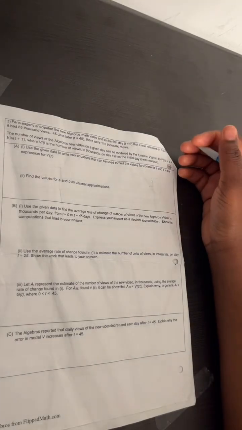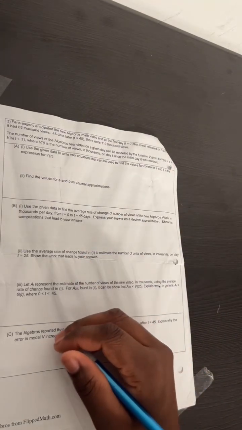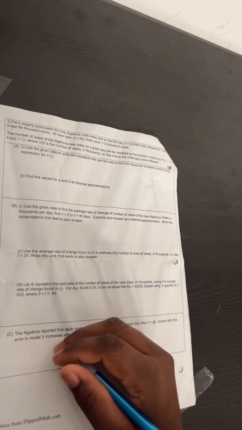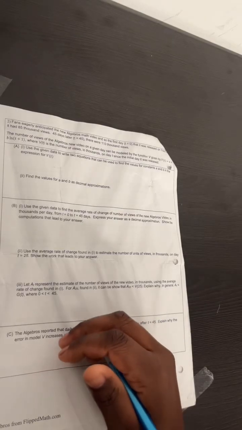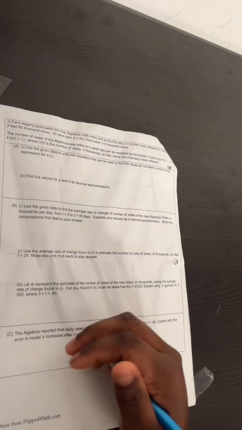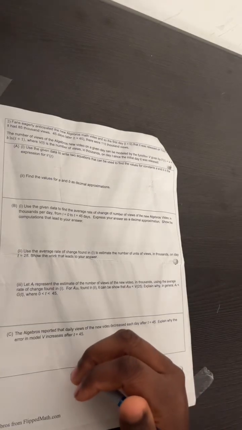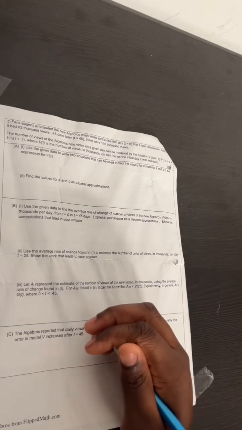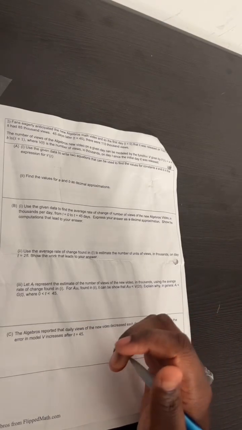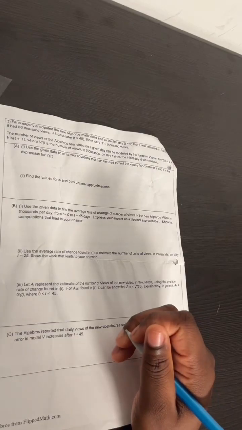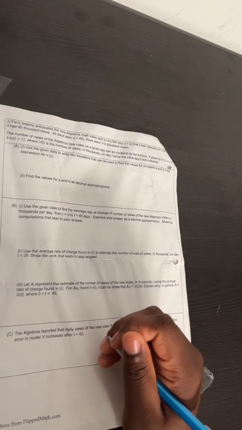A. Use the given data to write two equations that can be used to find the values for constants a and b in the expression for V(t). So we are told at t=0 the views equal 85,000 and at t=45 the views equal 110,000. So first we're going to plug the values into the formula.